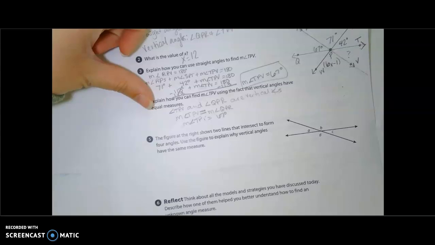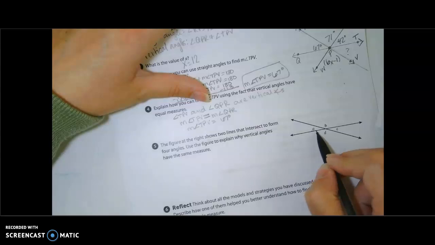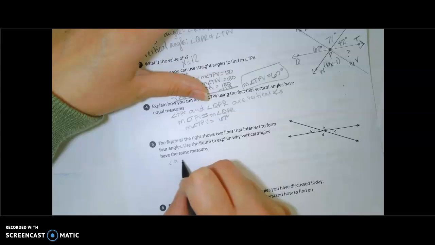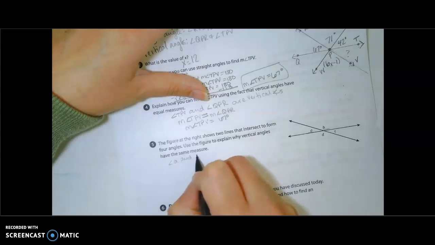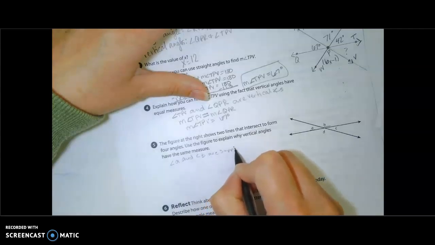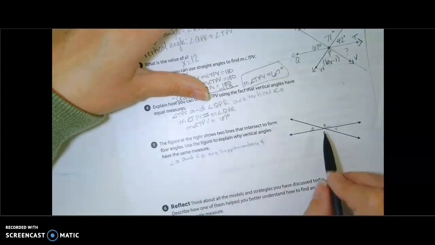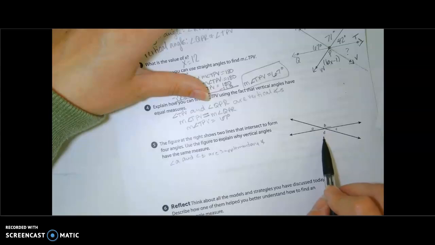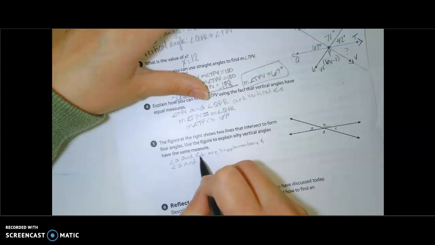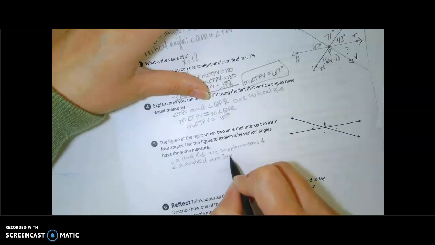You're not going to be expected to show this proof again, but I'm going to walk you through. I know that angle A and angle B are supplementary angles. So I'm going to write angle A and angle B are supplementary angles. I also know that A pairs up with D. So I know that angle A and angle D are supplementary angles.